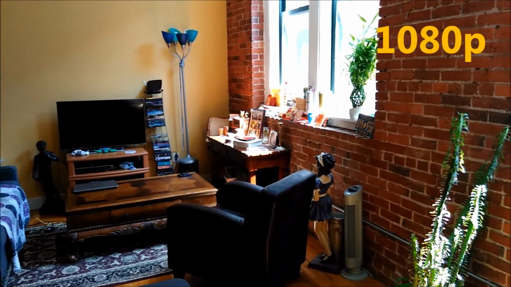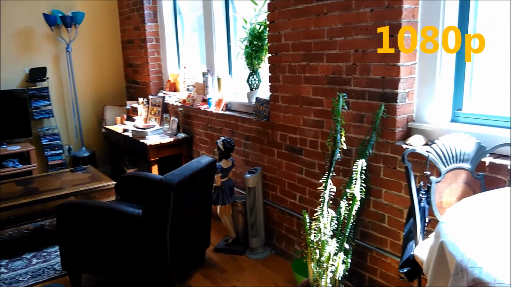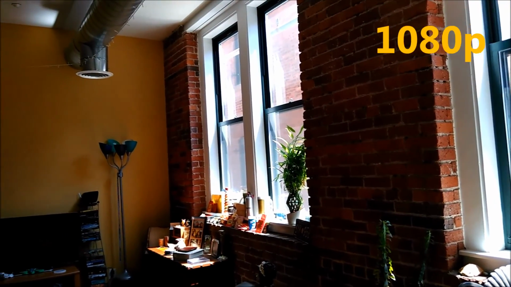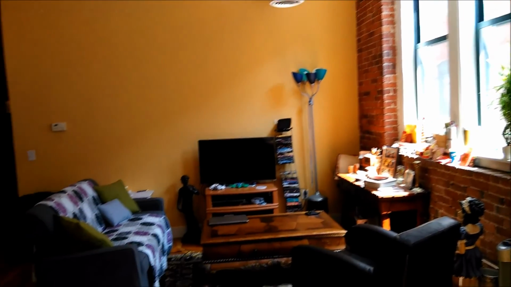Now this is indoors, so I finally have some indoor shots, and you'll notice this is a relatively bright day, but once again there's light that comes through the windows, and you'll see that it gets washed out a little bit because of that. And once again, the lighting sensor will adjust here.